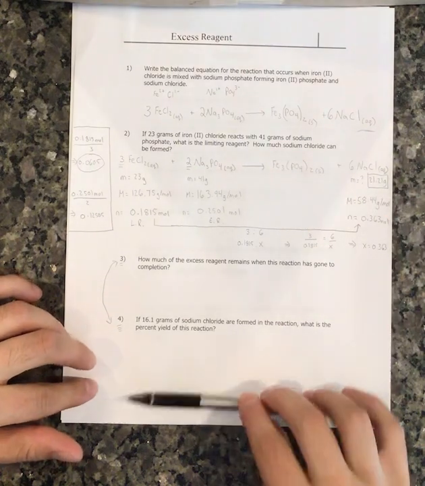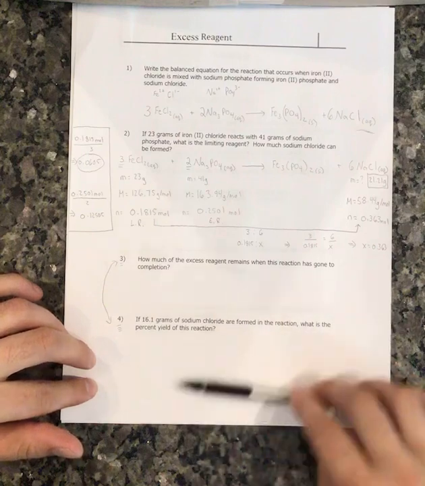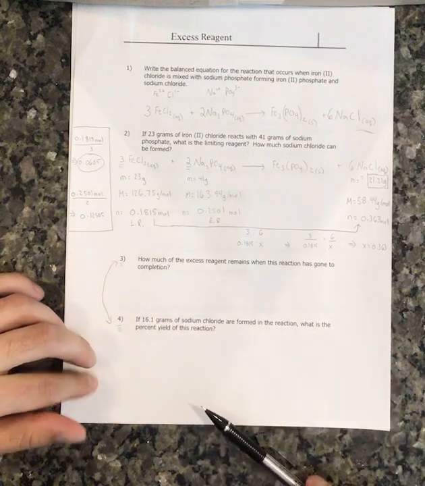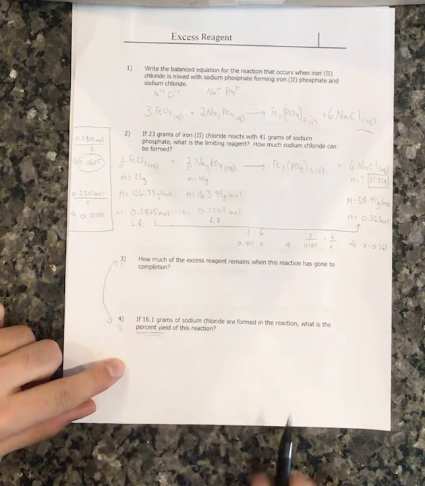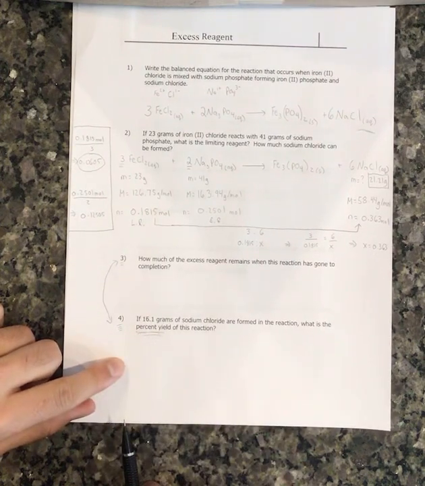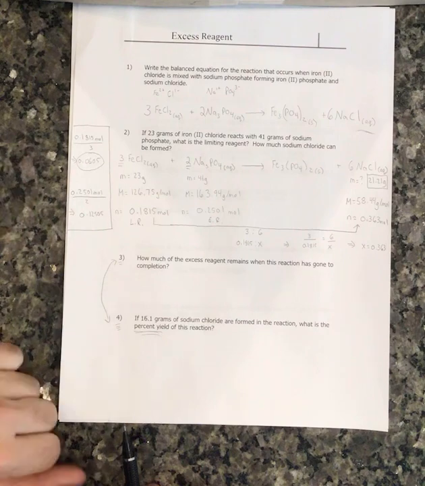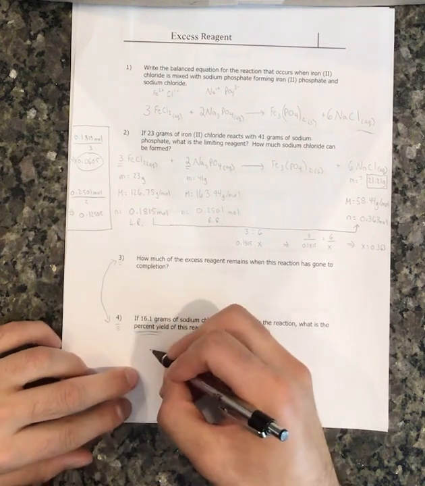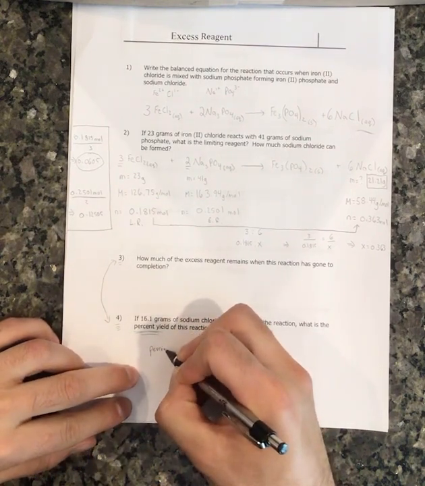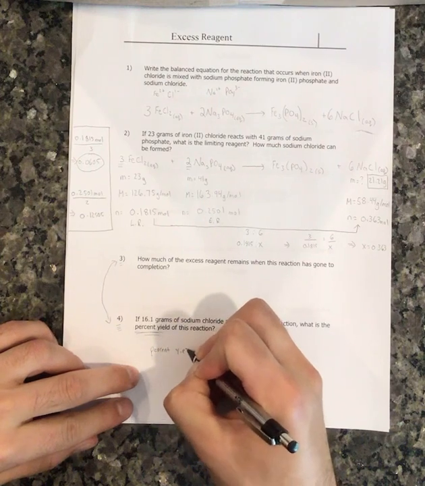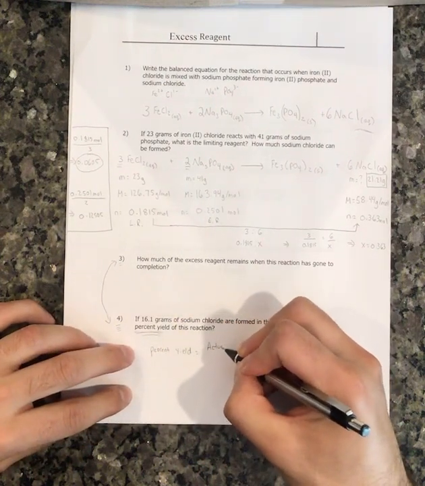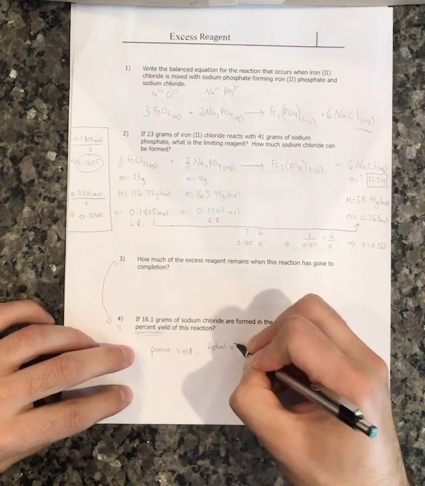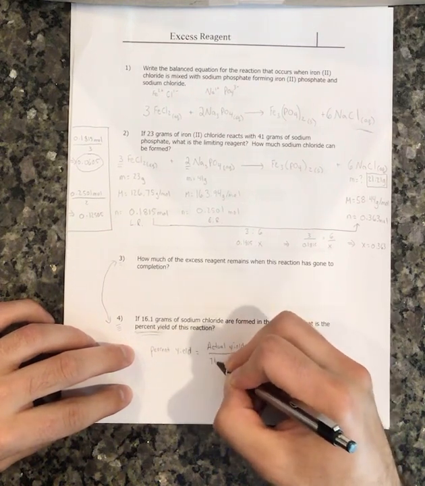Like I said, I'm going to jump down to question 4 here, because we're dealing with percent yield. If 16.1 grams of sodium chloride were formed, what was the percent yield? In order to do that, we need 2 numbers. We need our actual yield, and we need our theoretical.